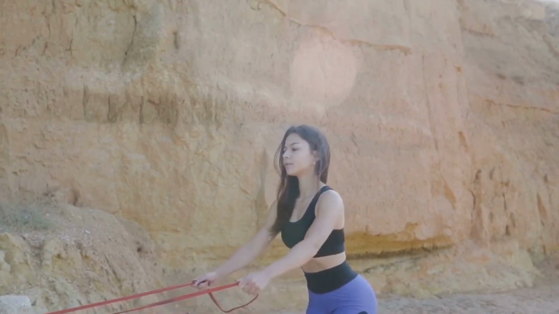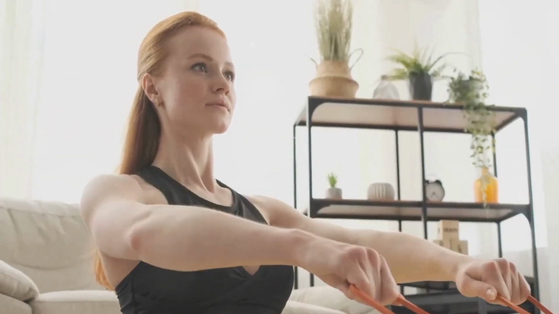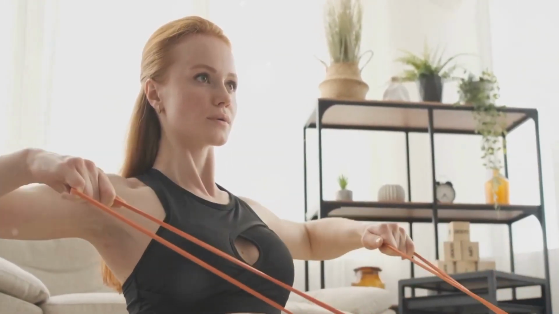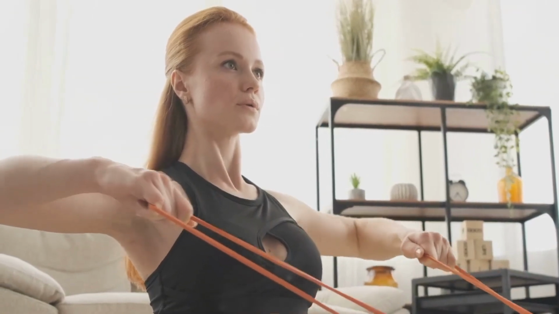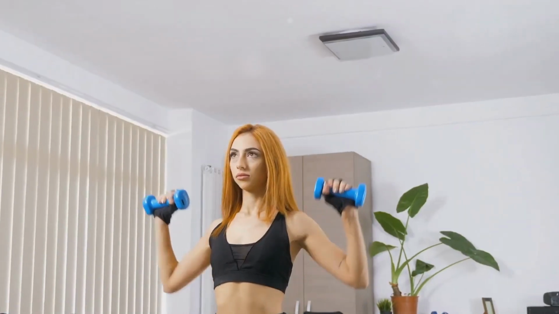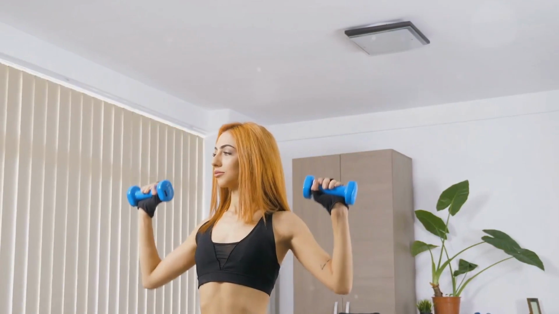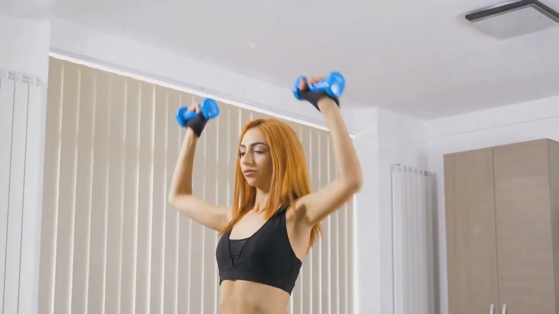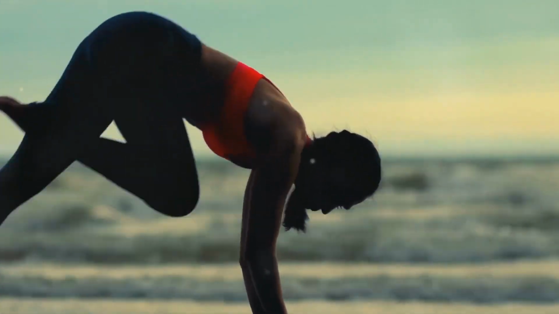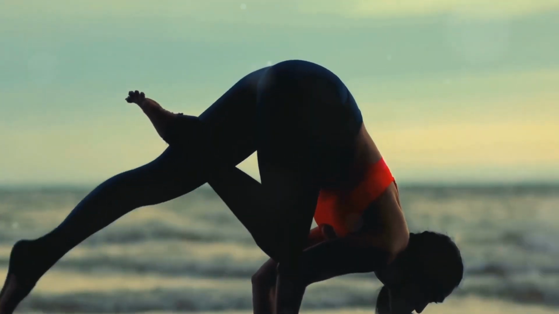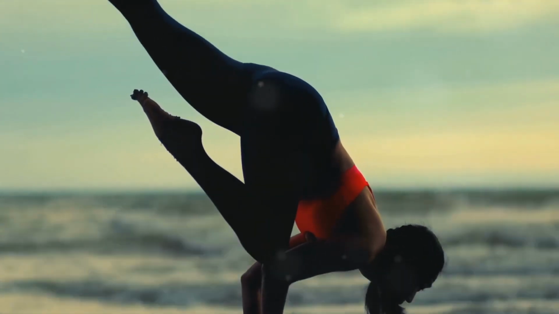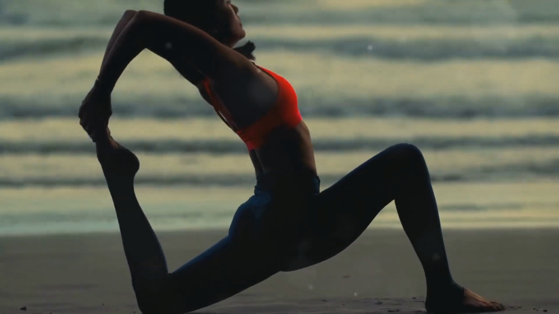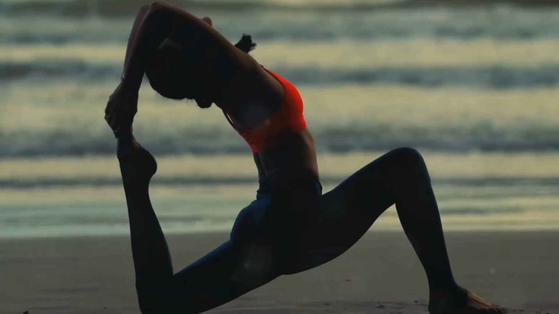But here's where exercise comes into play. Exercise, particularly weight-bearing and resistance exercises, can slow down bone loss and, in some cases, even build bone. Weight-bearing exercises such as walking, jogging, and climbing stairs force you to work against gravity. They make your bones work, which signals them to become stronger. Resistance exercises, on the other hand, strengthen your muscles, which in turn applies force on your bones, stimulating them to grow. So lifting weights, doing push-ups, or using resistance bands are all great ways to keep your bones strong.